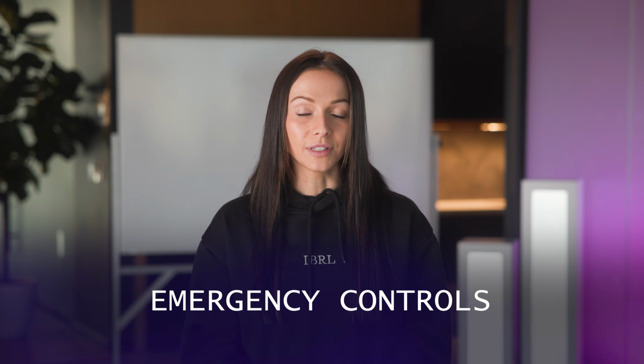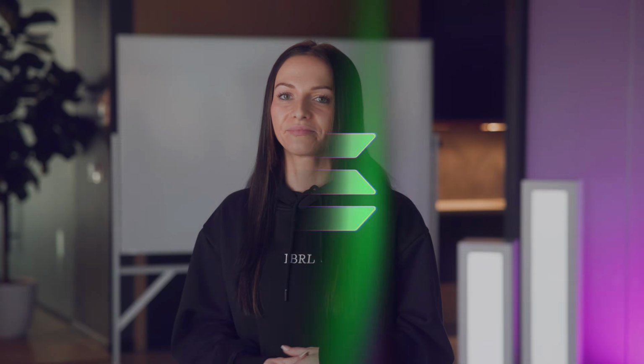Fourth, you'll build emergency controls, a pause mechanism that stops all minting if something goes wrong. Real stablecoins need circuit breakers, and you'll understand exactly how to implement one. The patterns you learn here are similar to those used by actual stablecoin issuers, so let's get to building.